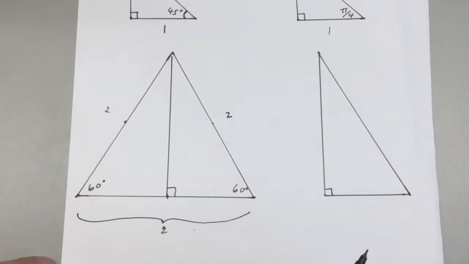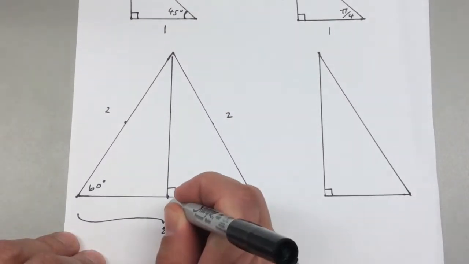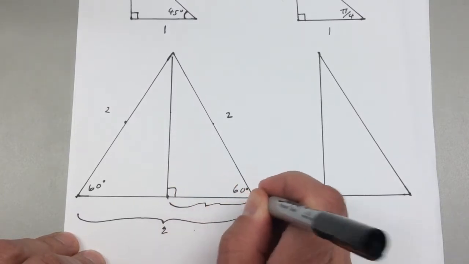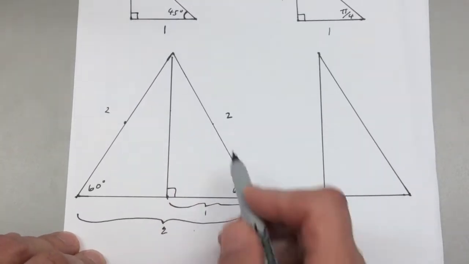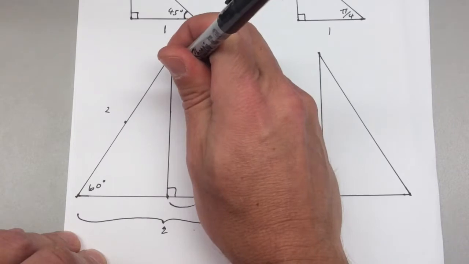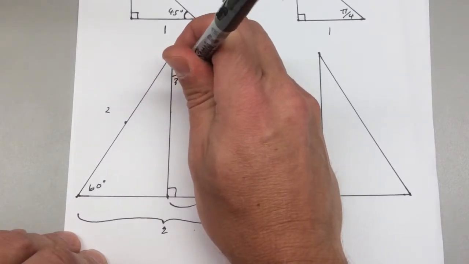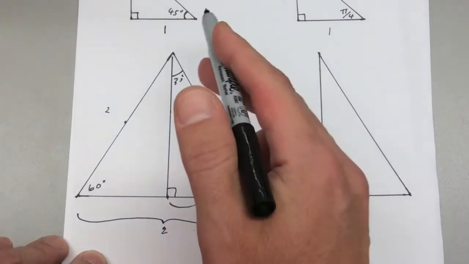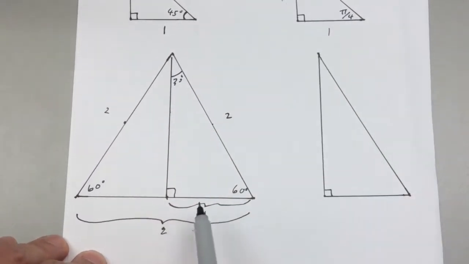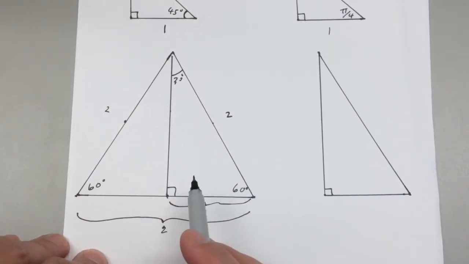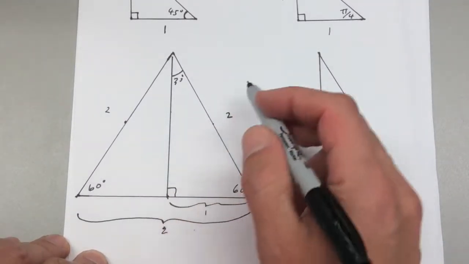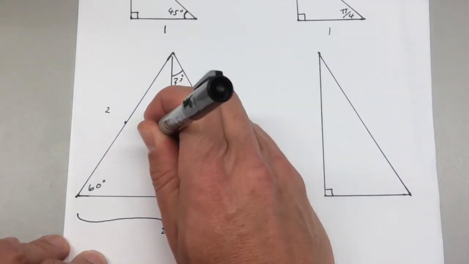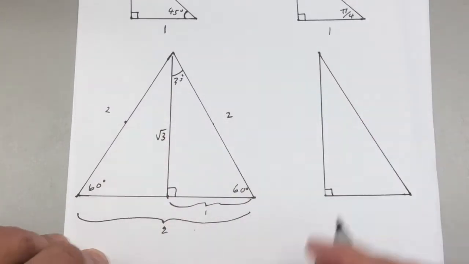If I cut that in half, then this side length here is 1. This side's still 2. And that angle would then be 30. So I have a 60, 30, 90 triangle. So if I start off with the equilateral triangle with side lengths 2, I can cut it in half and get the 60, 30, 90 triangle. And this side here, using the Pythagorean theorem, you get as root 3.